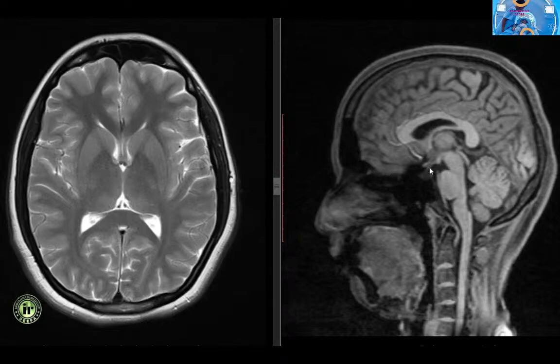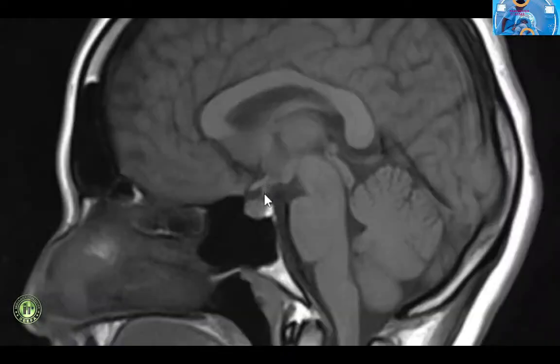The hypothalamus forms the part of the floor and lateral walls of the third ventricle. The infundibulum lies posterior to the optic chiasm and passes to the pituitary gland. Its width varies in different individuals, but it should not exceed that of the basilar artery.